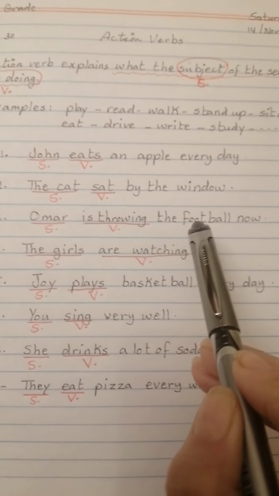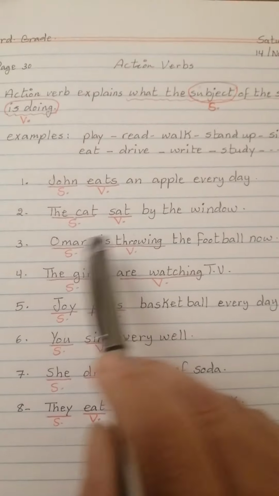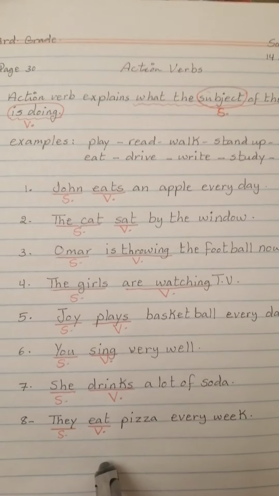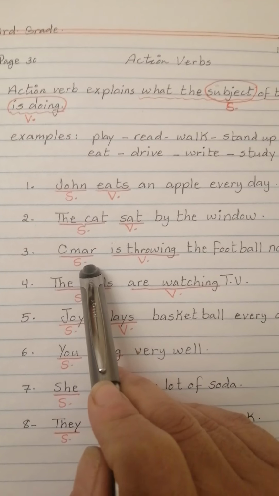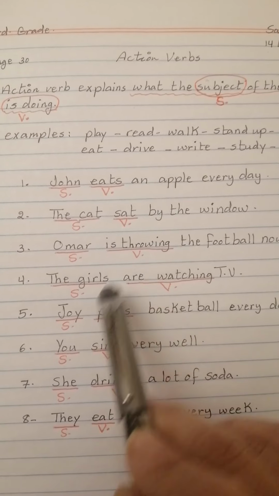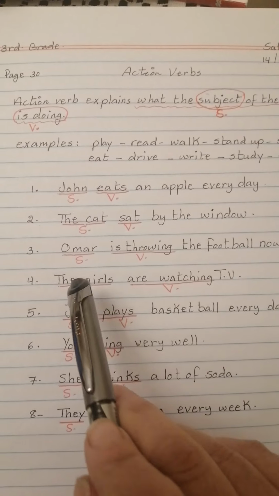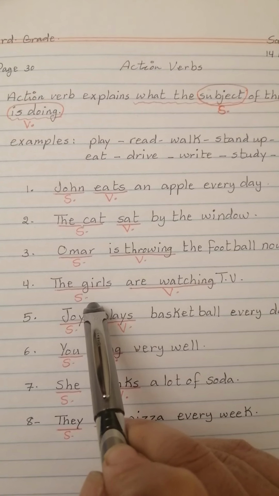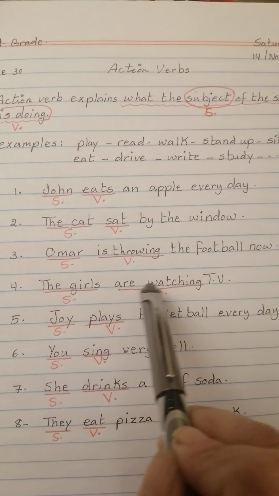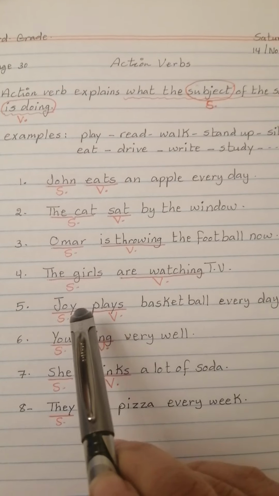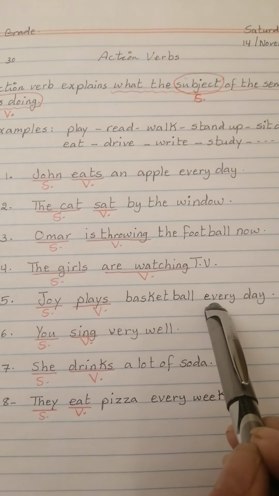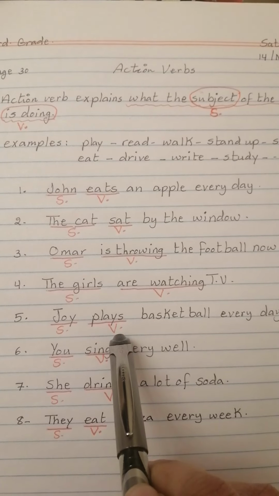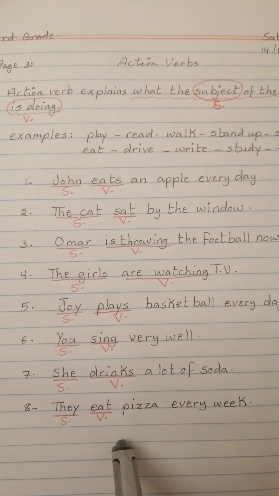Omar is throwing the football now. What is Omar doing? Yes, he's throwing the football. So, Omar is the subject and is throwing is the verb. The girls are watching TV. The girls, the subject, and watching is the verb. Joy plays basketball every day. Joy is the subject and plays is the verb, the action verb.